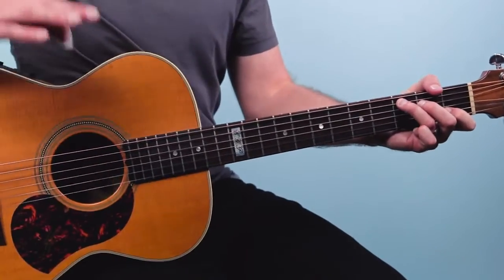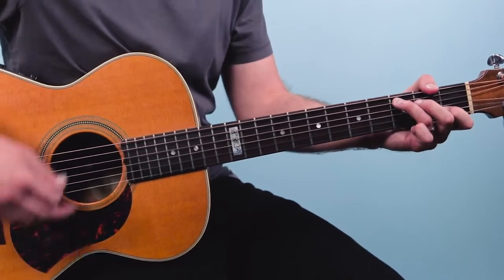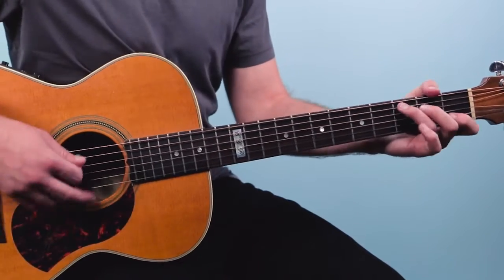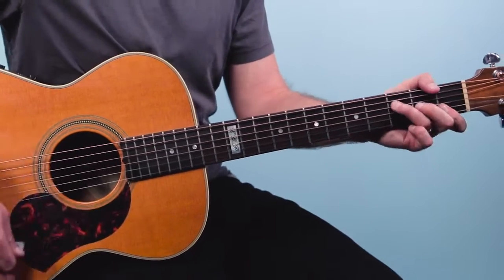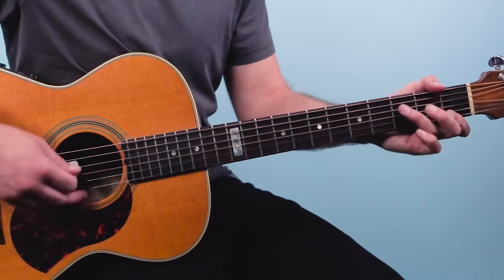Now from there, we're going to play that C to F. We're going to do it 6 times. So it's going to go 1, 2, 3, 4, 5, 6. Then we have the next part, which goes to a G7.